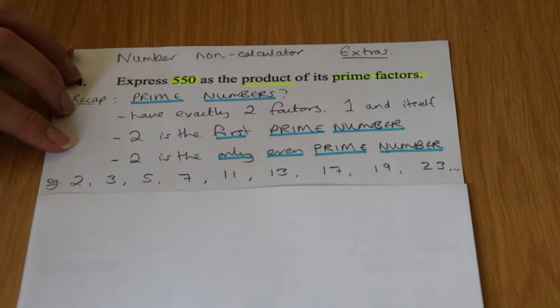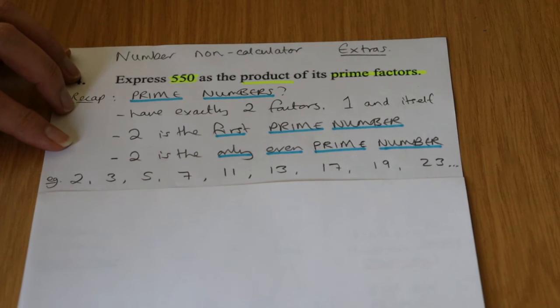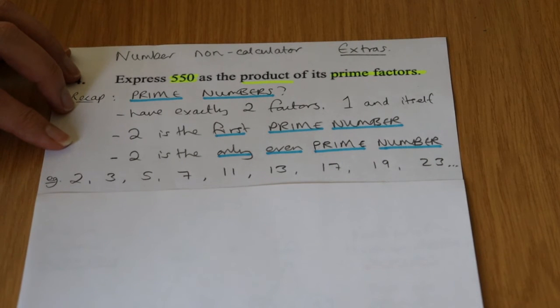So here's a list of the first few prime numbers. It is worth learning these. And then after that, it's a case of knowing the times tables and thinking, well, is that number in a times table? It's not always the standard times table. 51 is not prime, for example.